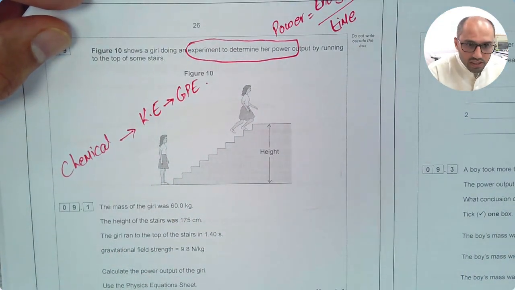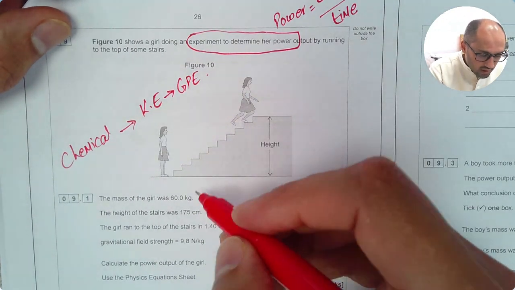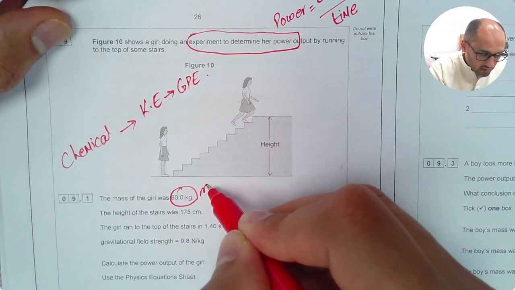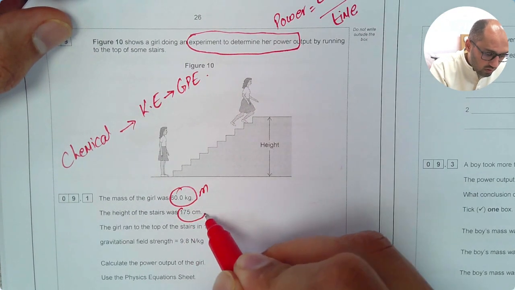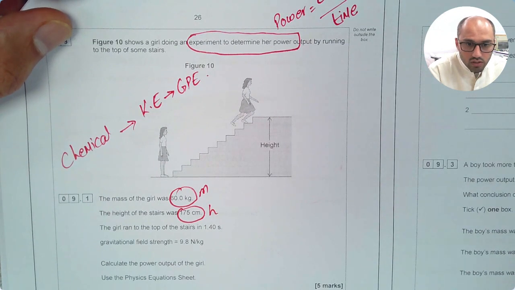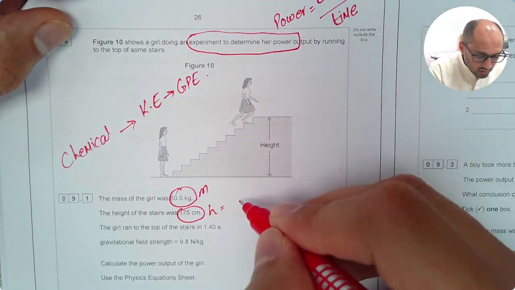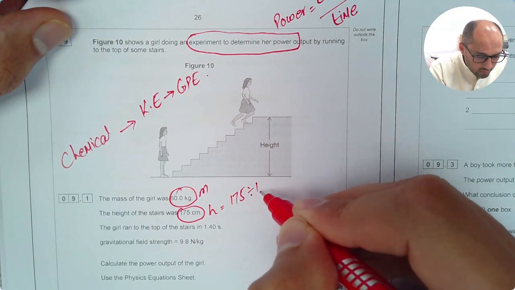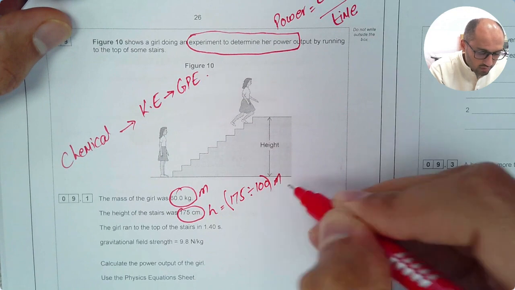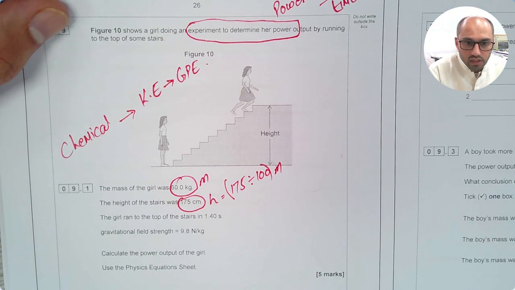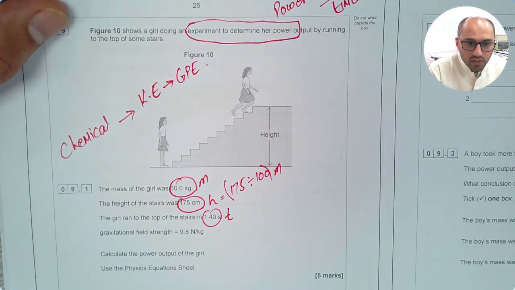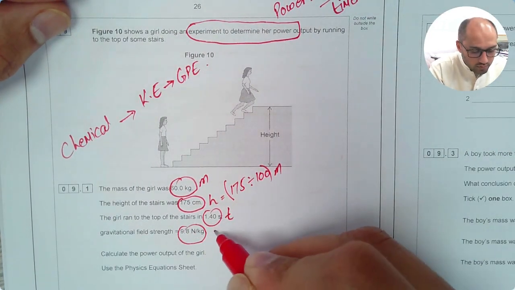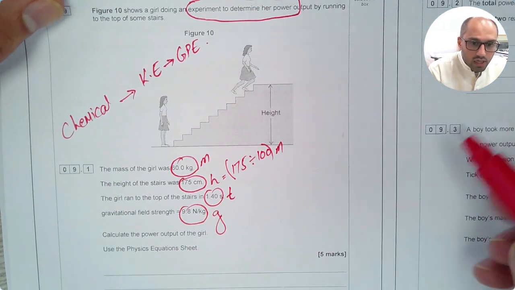Now they've given us some information here. It says the mass of the girl was 60 kilograms. So this is her value of mass. The height of the stairs was 175 centimeters. This is the value of h. Now remind yourself, you can't use height in centimeters, so you will have to perform a unit conversion here. So 175 divided by 100, and now this is in meters. The girl ran to the top of the stairs in 1.40 seconds. This is the value of t. The gravitational field strength is given to us as 9.8. It says calculate the power output of the girl.